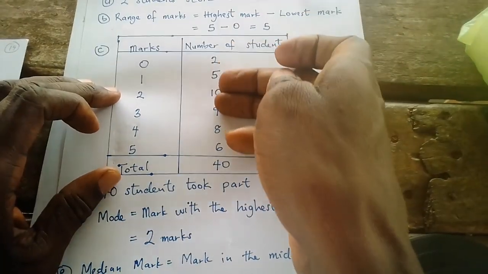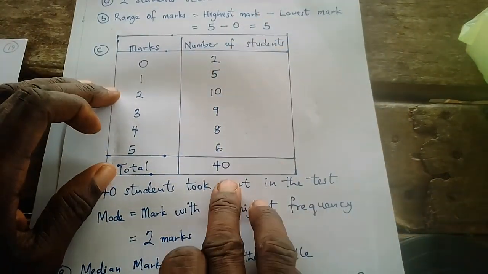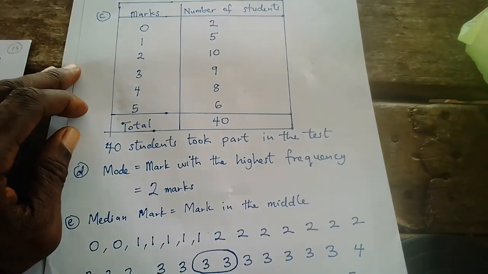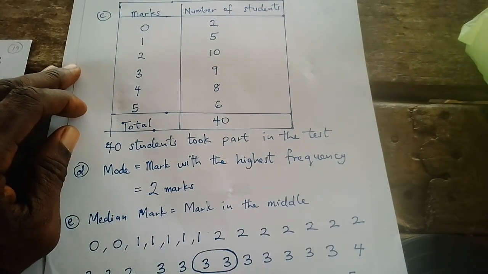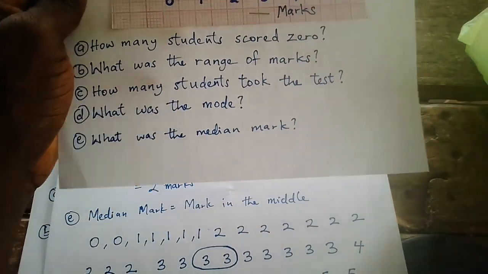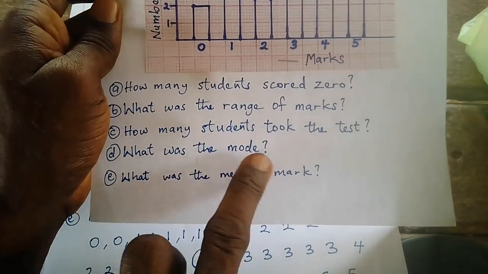So you add their frequencies together. When you add, you realize the total is 40. It means that 40 students took part in the test. Then the other question, what was the mode?